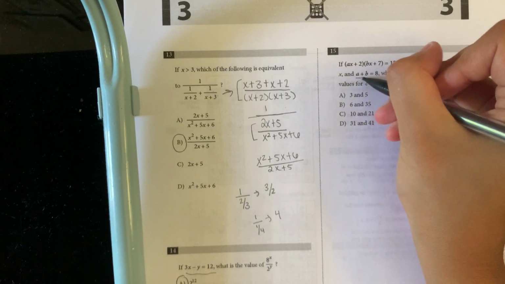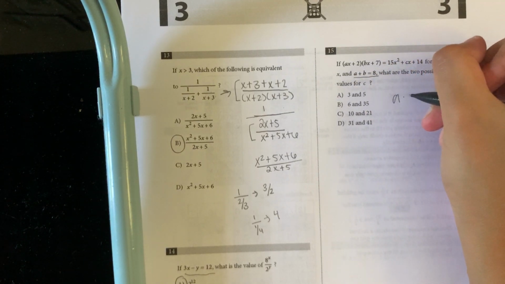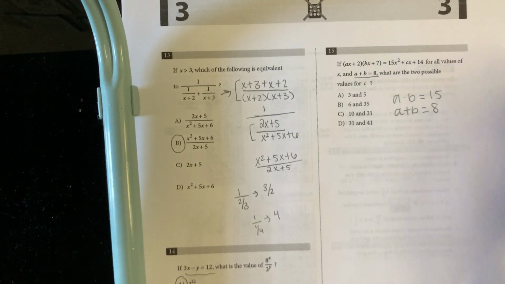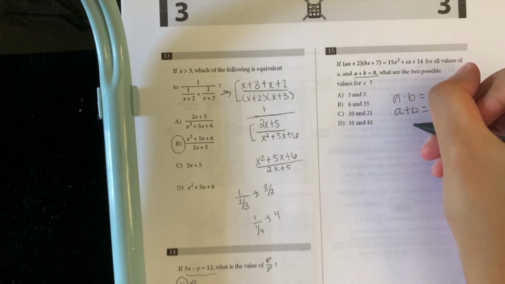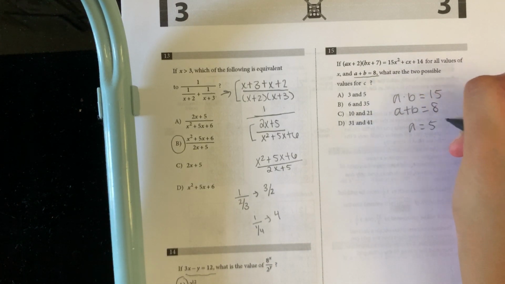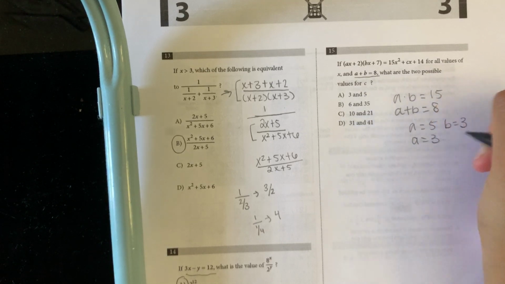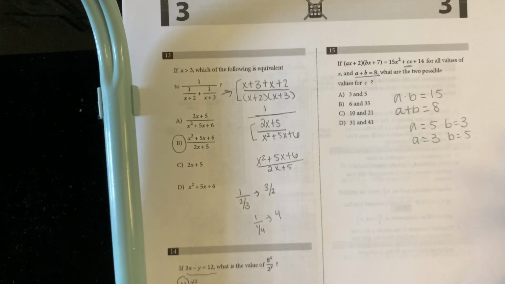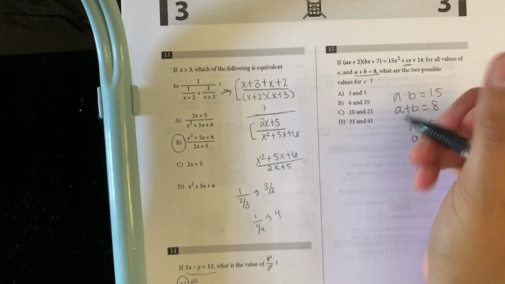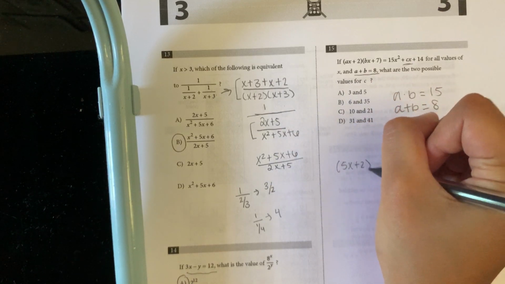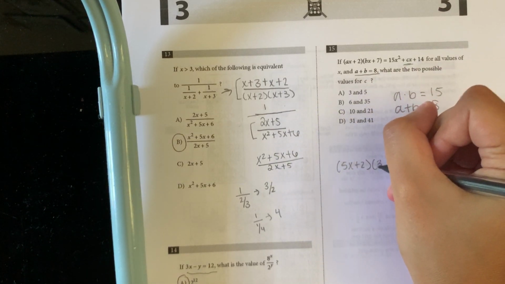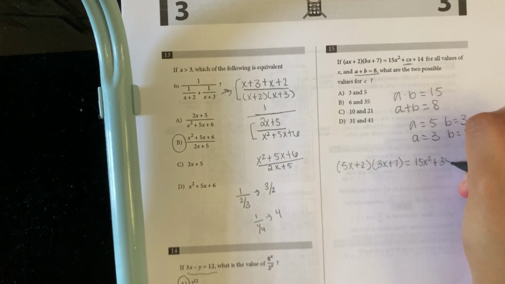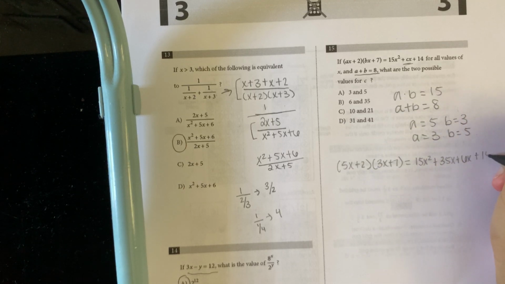So we have a plus b equals 8, and we know a times b is equal to 15. I only know one way this works, which is if a is equal to 5 and b is equal to 3, or a is equal to 3 and b is equal to 5. So let's plug these values in here and see how this plays out to get our c values. So if we had 5x plus 2 and 3x plus 7, this would give us 15x squared plus 35x plus 6x plus 14.